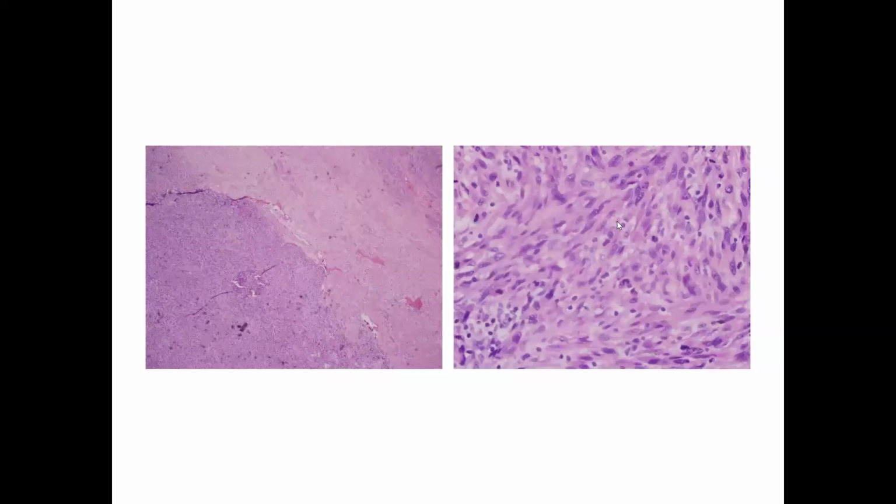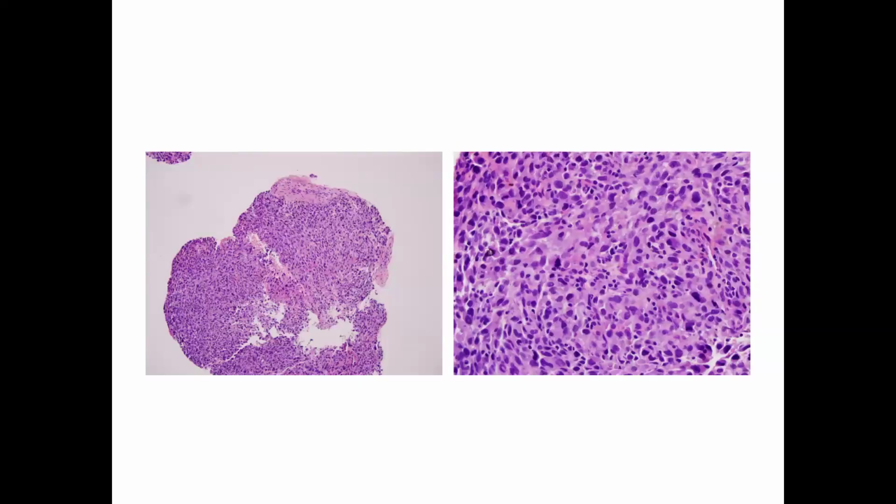If you look carefully, you will see few mitoses here and there. I hope you can appreciate that the slide is bluer than the leiomyosarcoma, or bluer than the myometrial tumors.